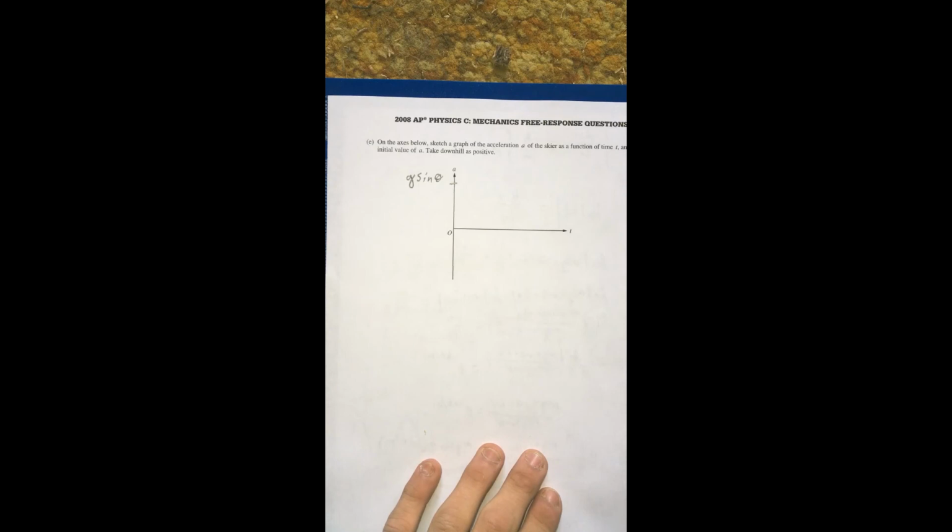Because the acceleration is the force divided by the mass, we know that the initial force, when the velocity is 0, is going to be mg sine theta. We divide each side by the mass, we get a equals g sine theta.